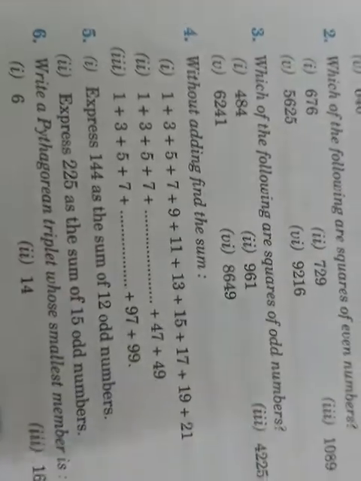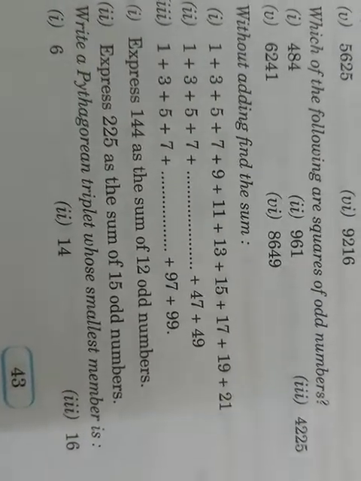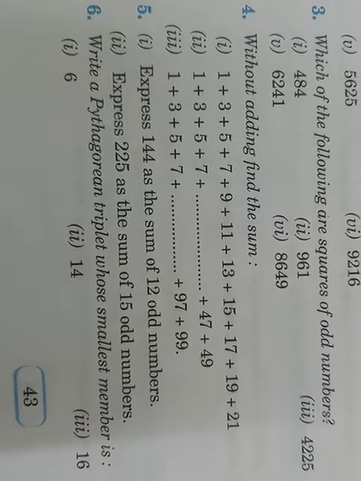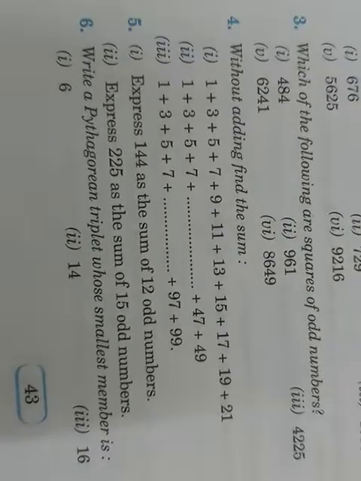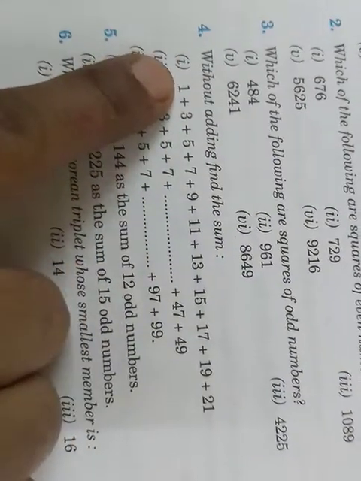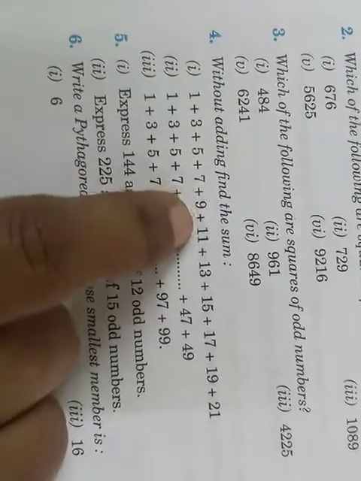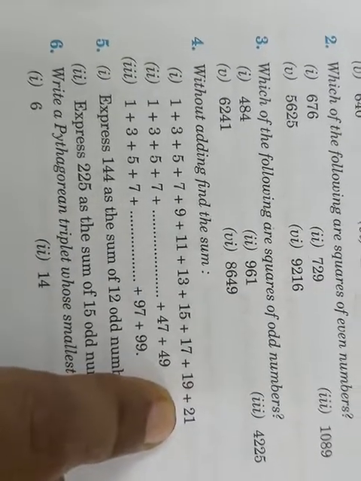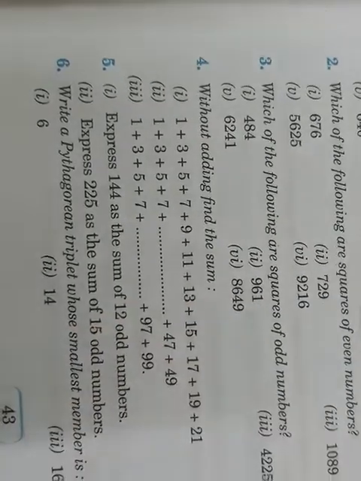Then question number 4 I discuss with you. Question number 4 says without adding, find the sum of the given numbers. We learned the property just now. The sum of the first n odd numbers is always equal to n square. First one, how many numbers are available? 1, 2, 3, 4, 5, 6, 7, 8, 9, 10 and 11. If we add all the numbers, it will be equal to 11 square. Similarly, you can do the other two parts.